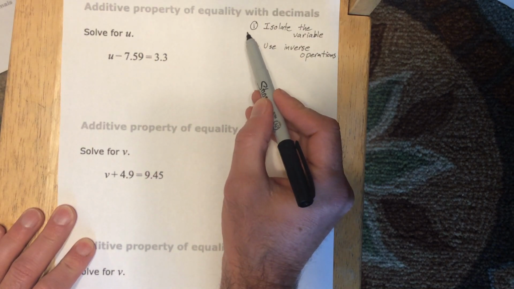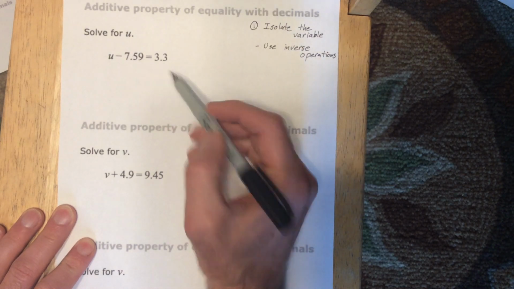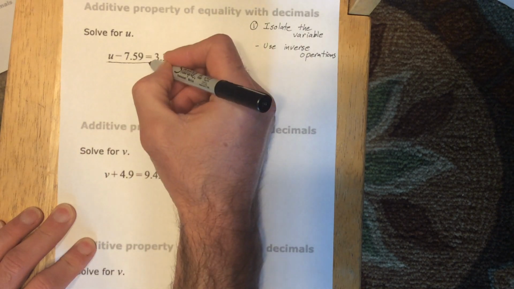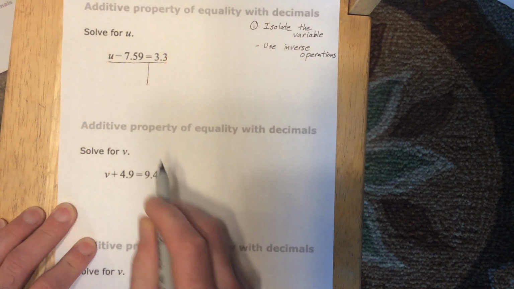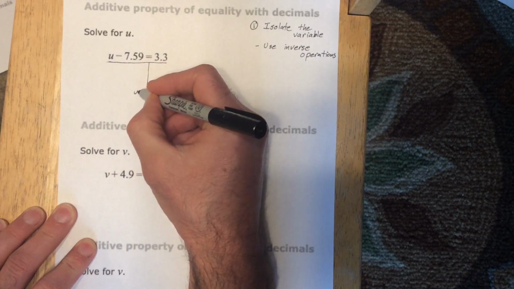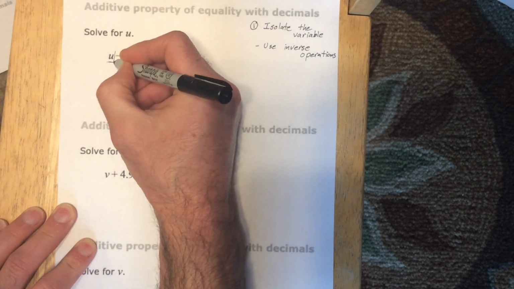Remember how to do this. We want to isolate the variable. We want to get the u all by itself, so we want it to balance. So remember, I'm going to put it on a balance. I'm going to put the fulcrum right under the equal sign, and we want to be left with just u over on this side. We want to get it isolated.